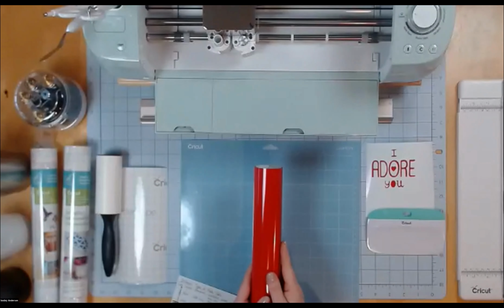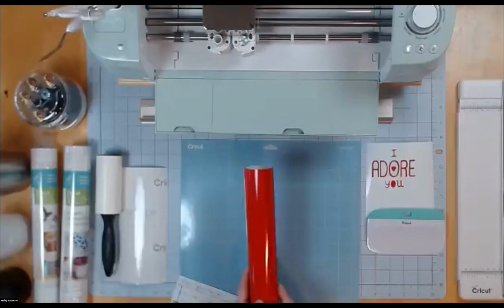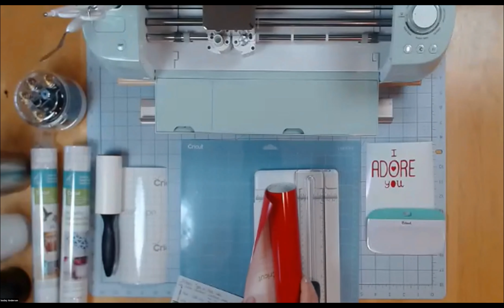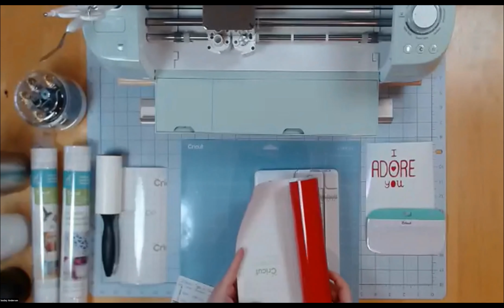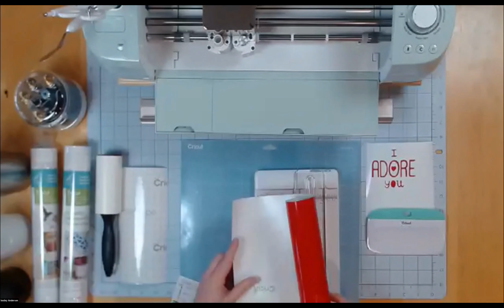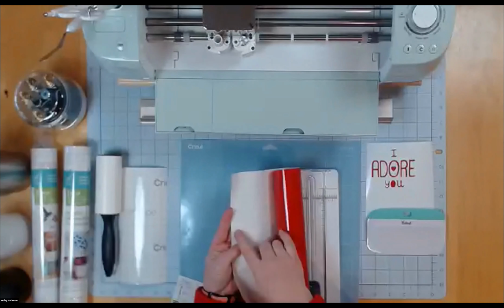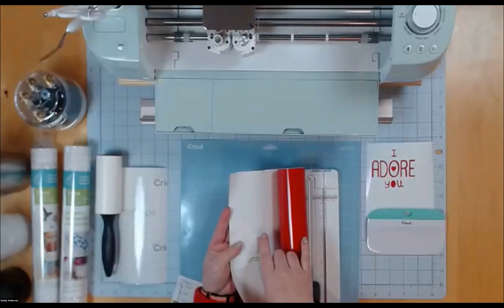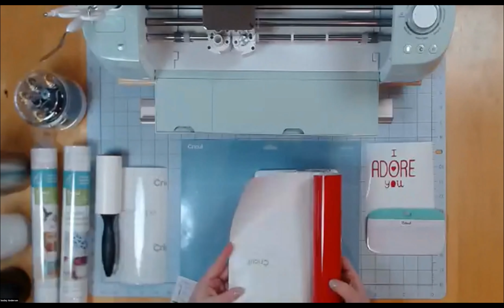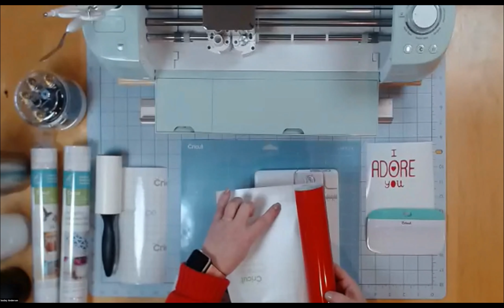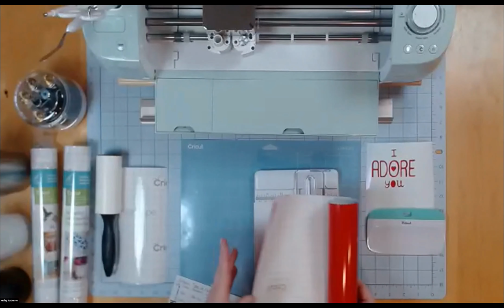Okay, so I've got my premium glossy vinyl, and I need to trim it to 4 inches, because my heart is 4 inches. On the back of your materials, you have grids, and each of the grids is 1/2 inch. So if you didn't have a paper trimmer, you could definitely take your scissors and cut a smooth line to give yourself a 4-inch piece.